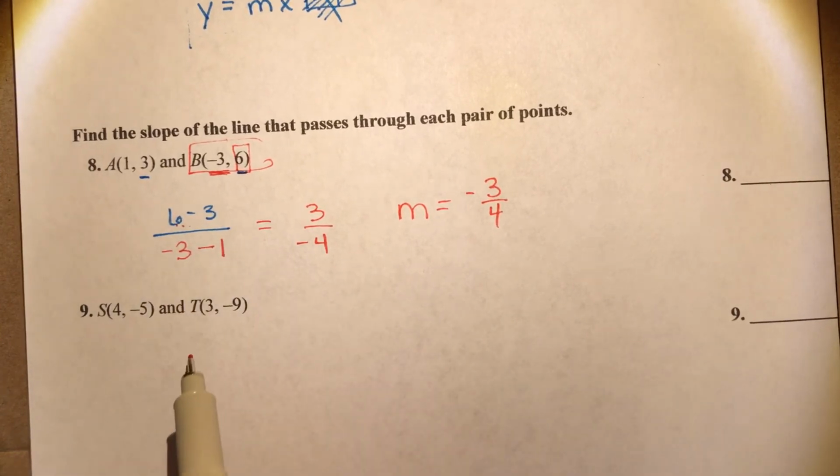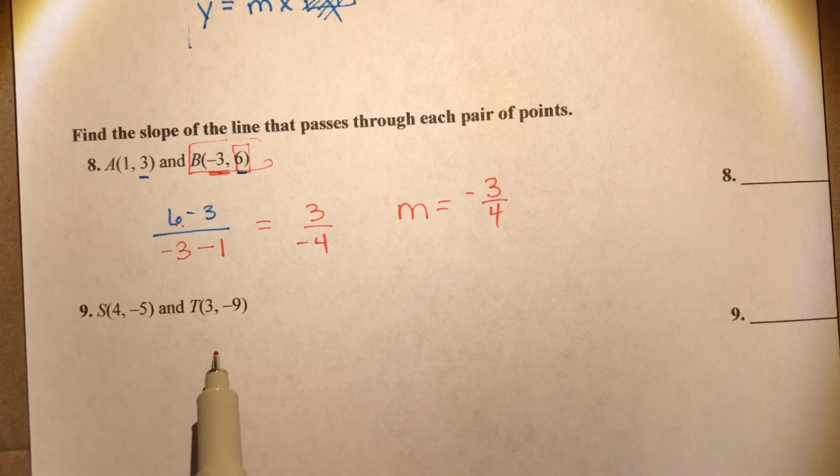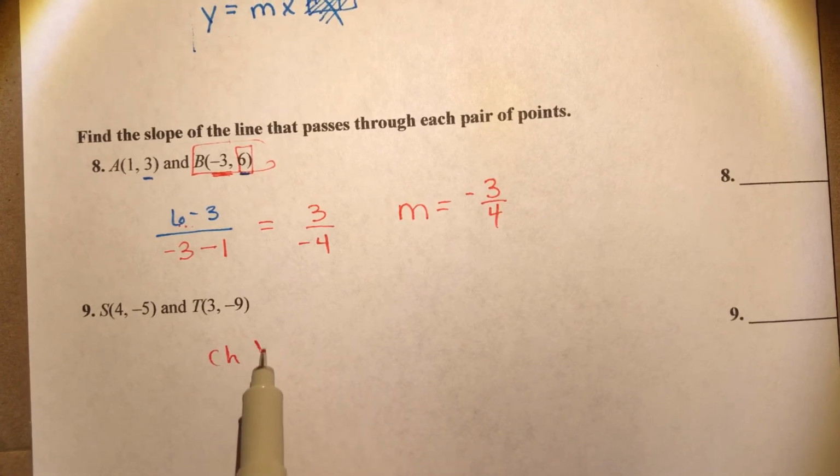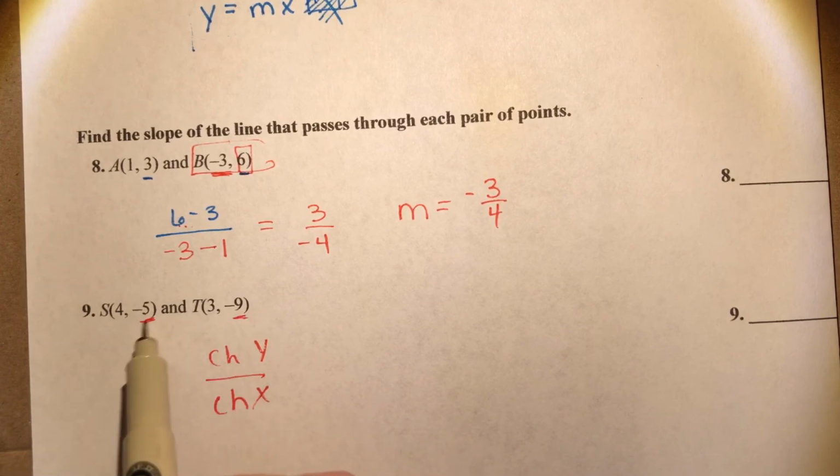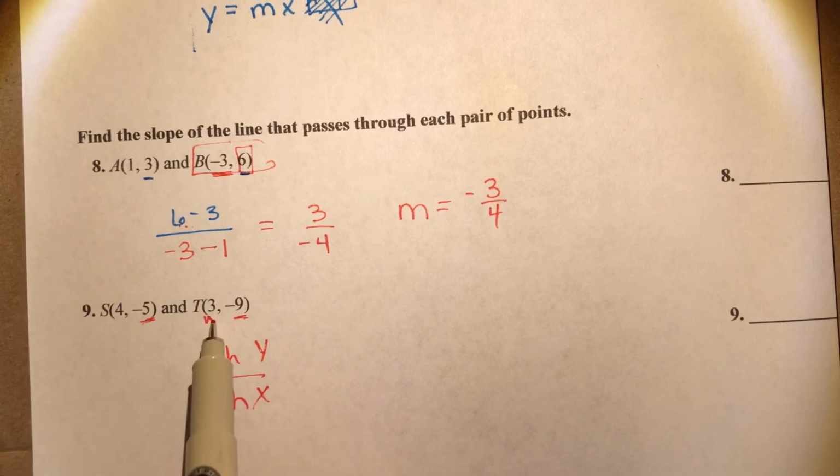All right, just remember, again, the change of y over the change of x. So make sure you're doing your y's, then you're doing your x's.